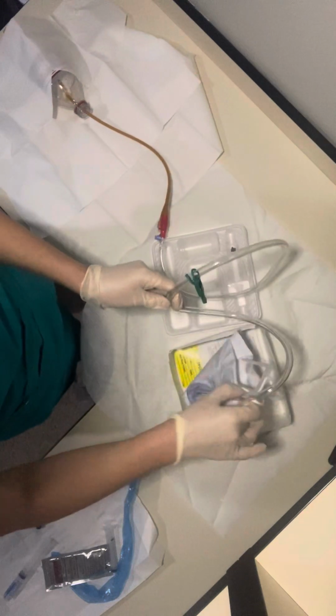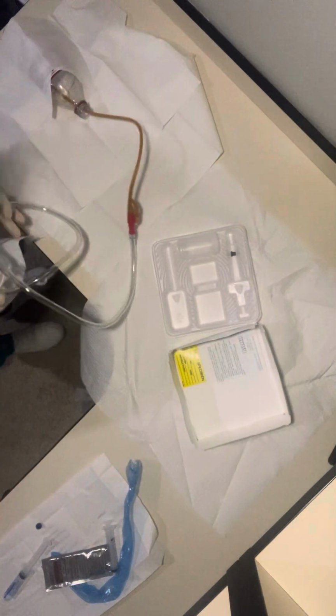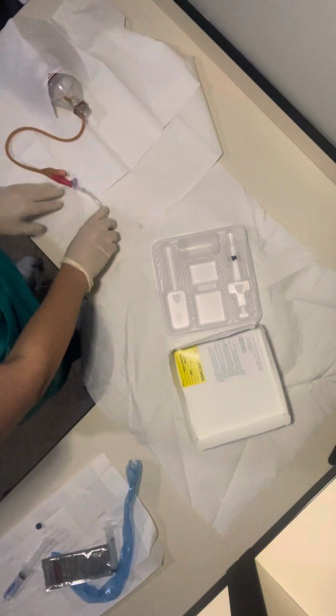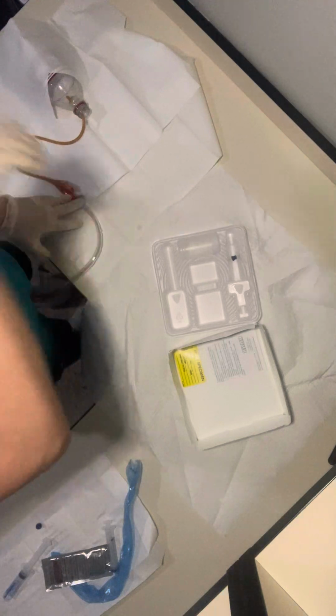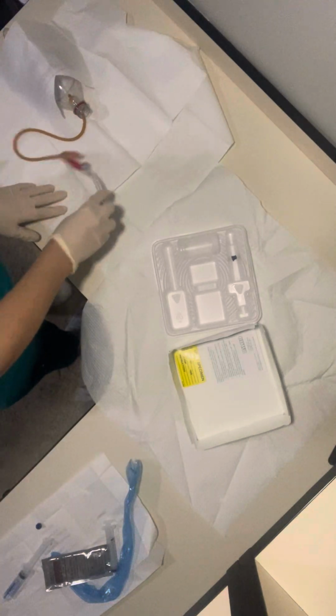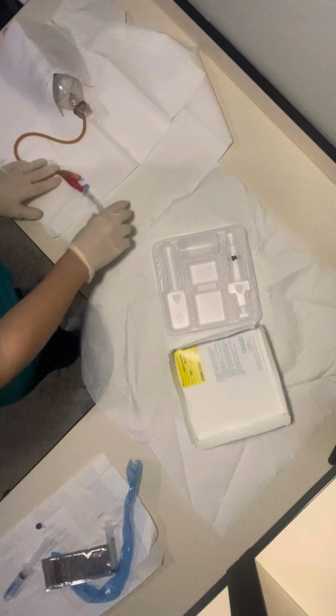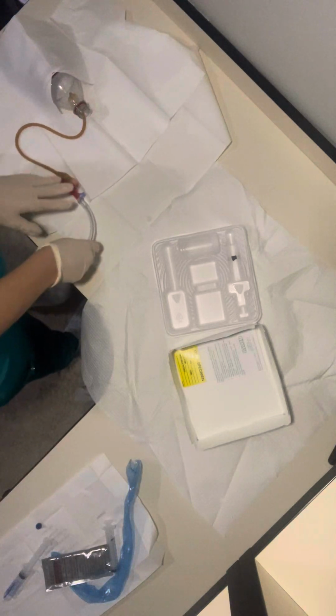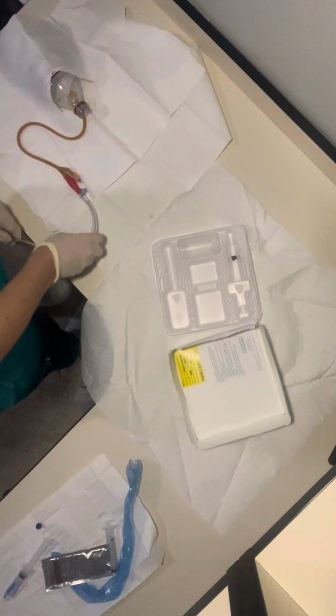So then you take your bag and you place your bag beside the bed, or on the side of the bed, but I don't have a place to hang it, so I'm just going to set it here. Make sure you have some slack for your patient, and then you can secure it. Okay.